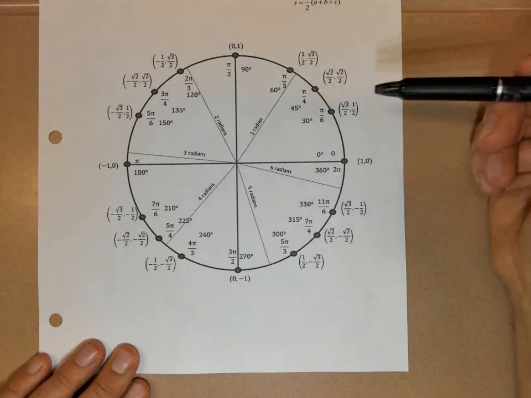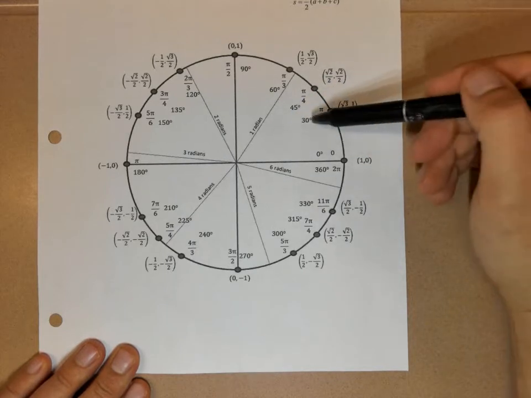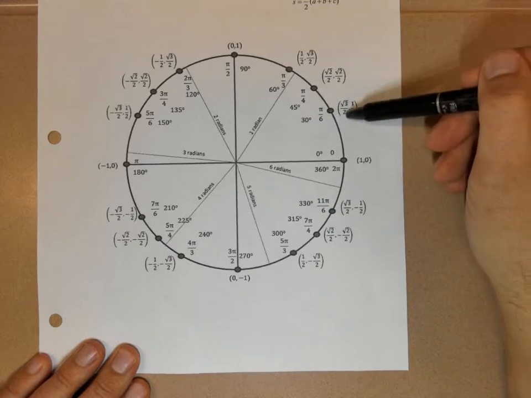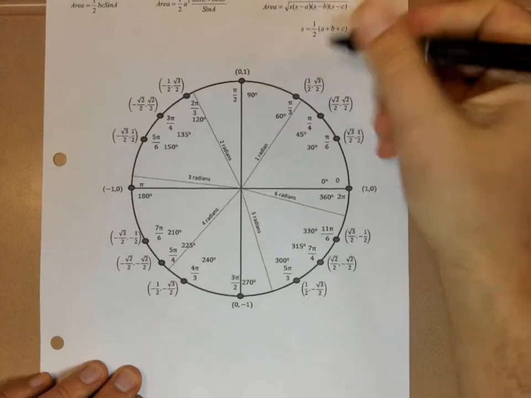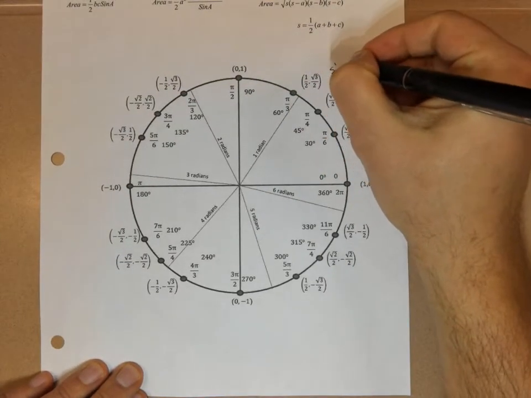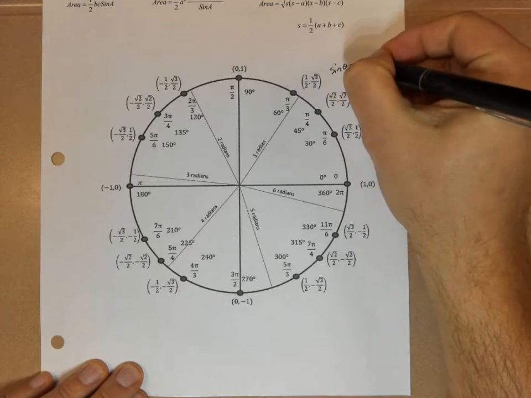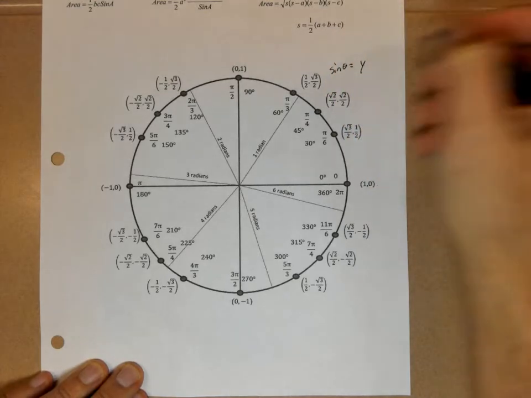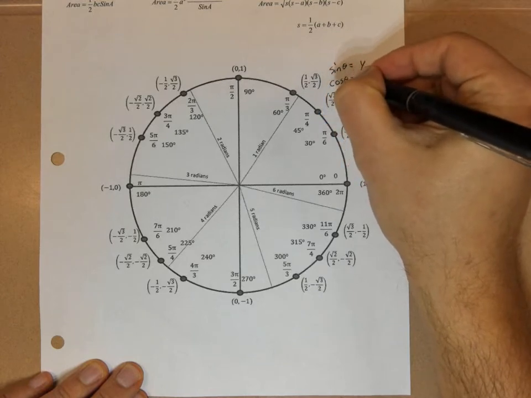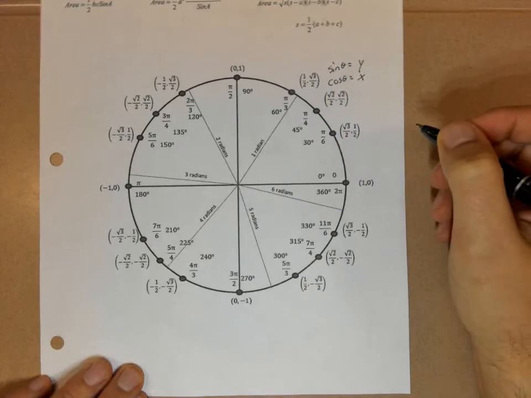So for example, if I wanted to know the sine of 30 degrees, the sine is always going to be the y value. So for any of these coordinates that you see on here, the sine of that angle is always going to be equal to the y coordinate. And then the cosine of that angle is always going to be equal to the x coordinate.